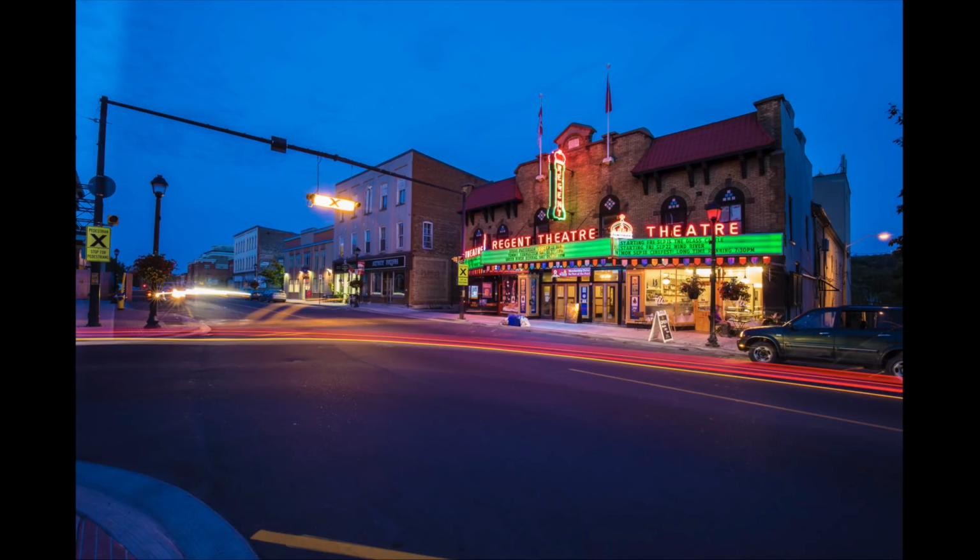Here, the Regent Theatre, the oldest working theatre in Canada, almost 100 years old now, and that, for me, brings on all kinds of feelings of nostalgia, especially since you can go in there and get popcorn and a soft drink for practically nothing, because their prices are somewhere back in the 1970s. So that's kind of nostalgic too.